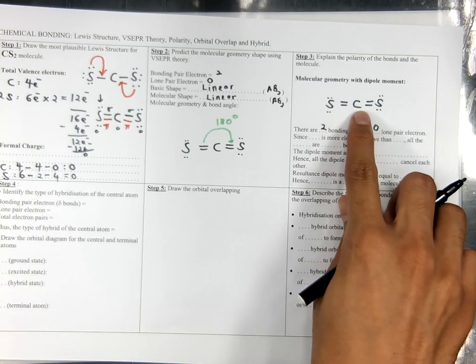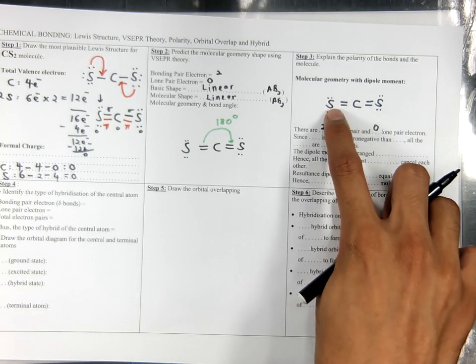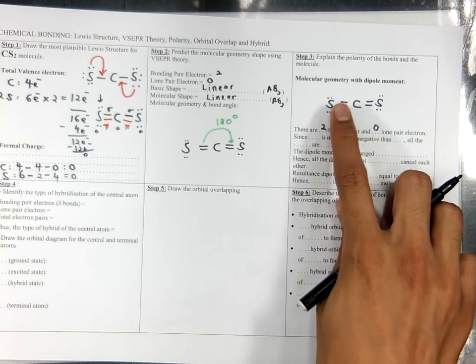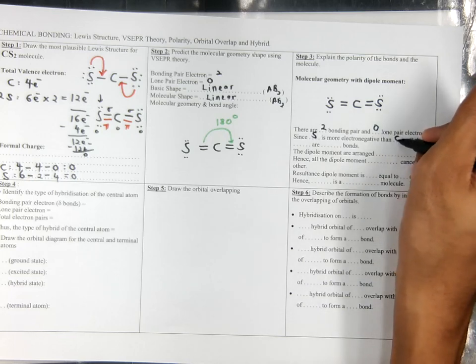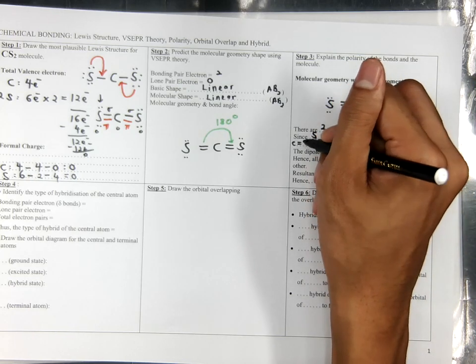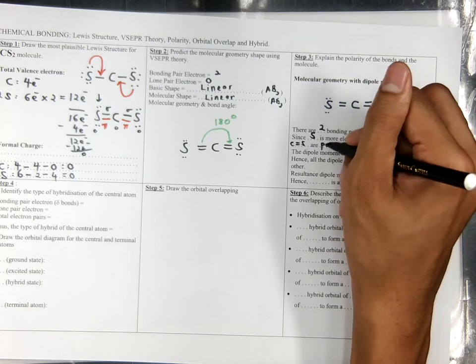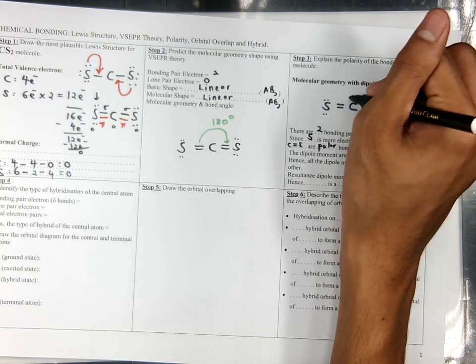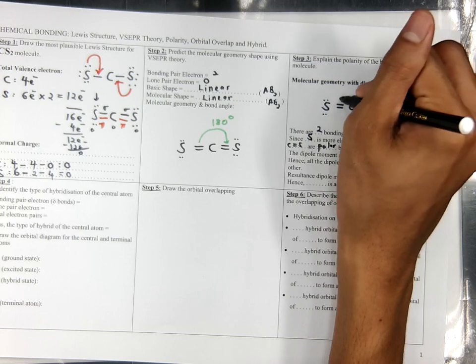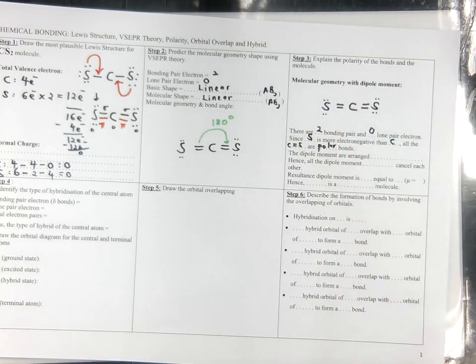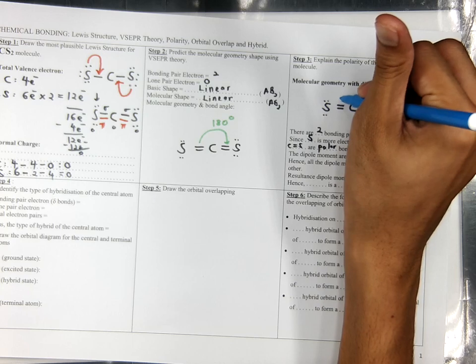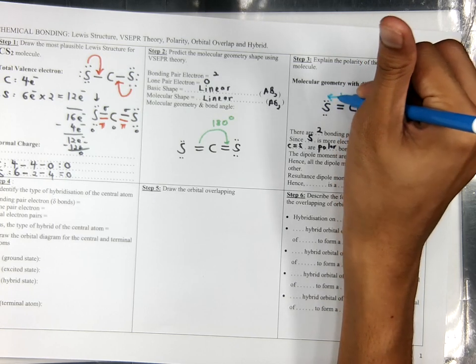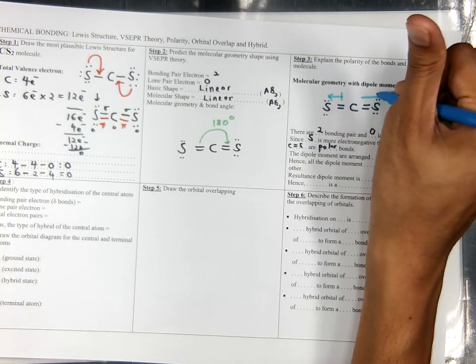Between sulfur and carbon, we know that sulfur is a much more electronegative atom. So, since sulfur is more electronegative than carbon, all the C-S bonds are polar bonds. We know that in this region, the electron density will move towards sulfur. So, I will draw it there. Since sulfur is more electronegative than carbon, the electron density will move towards sulfur. And the same goes for this side.